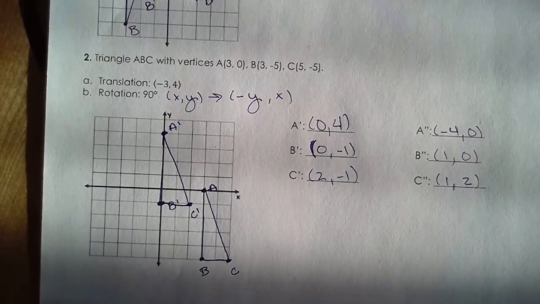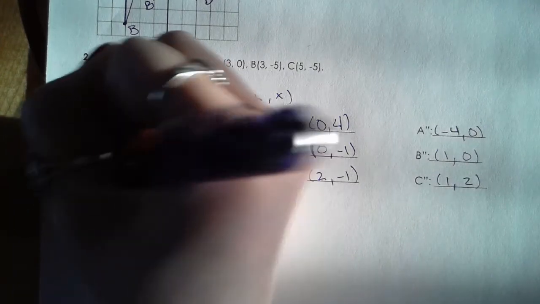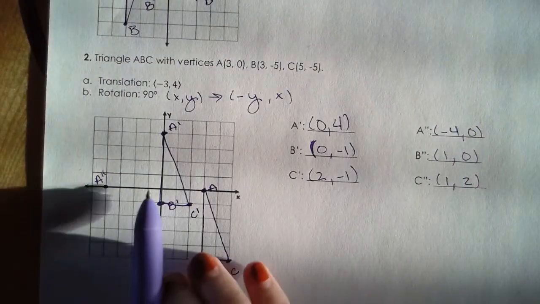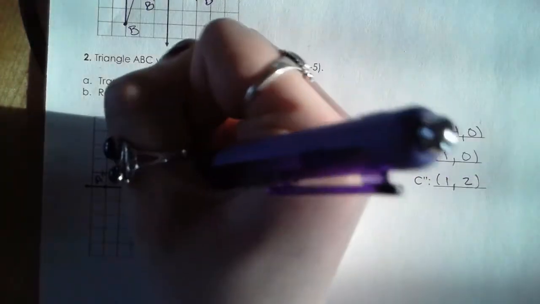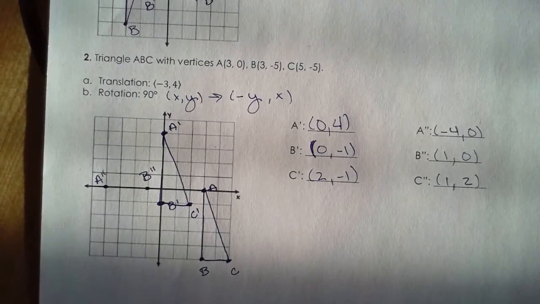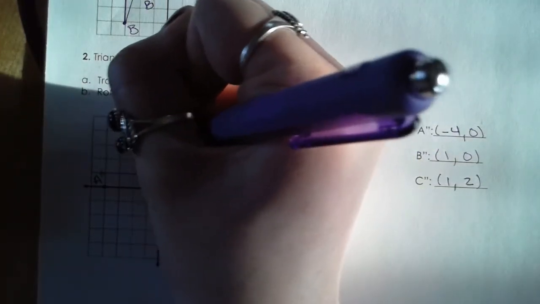Okay, now I'm going to go ahead and plot those points. So I'm at -4, 0, and this is A double prime. B double prime is at 1, 0. That's B double prime. And then C double prime is at 1, 2, which is right here.